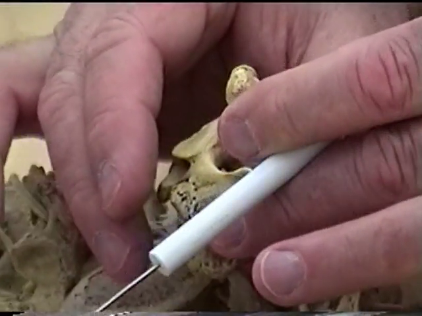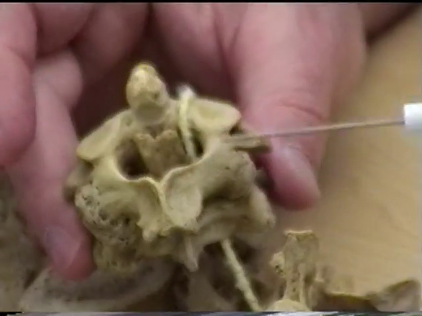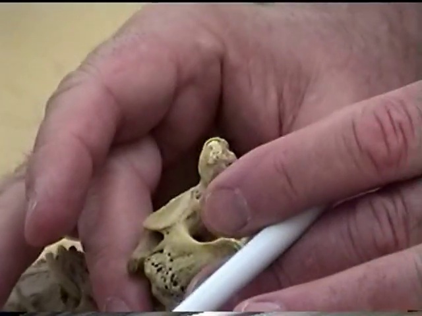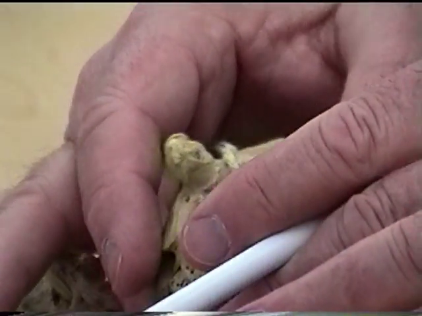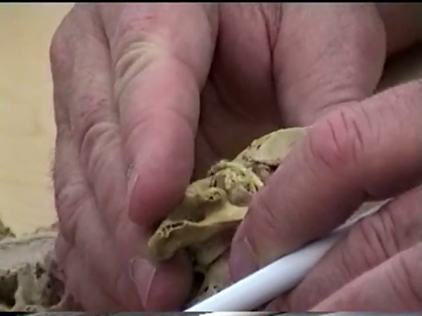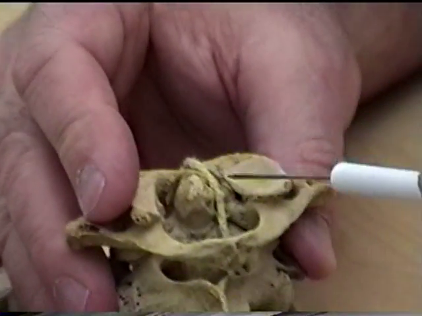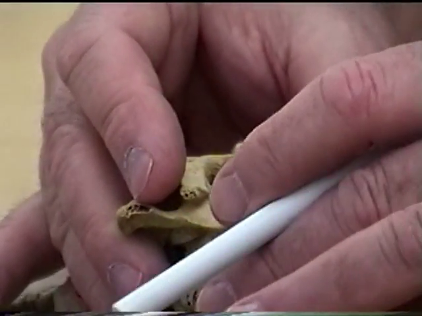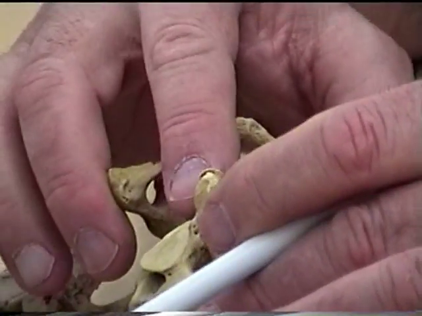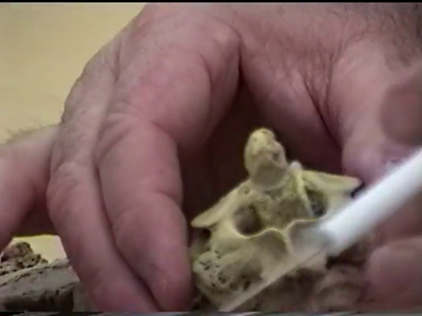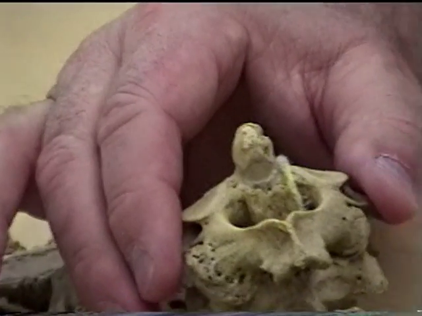Now the unique thing about C2 is it's got this upward projection that we call a dens, or an odontoid process. So if we put C1 and C2 back together, it becomes obvious that what the dens or odontoid process was the body of C1. So the body of C1 has actually gotten fused to the superior surface of C2 as a cervical vertebrae.